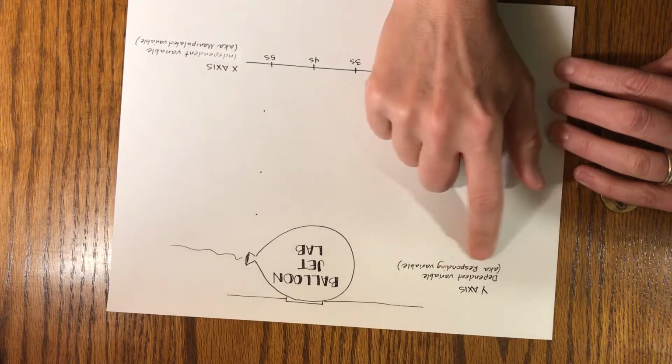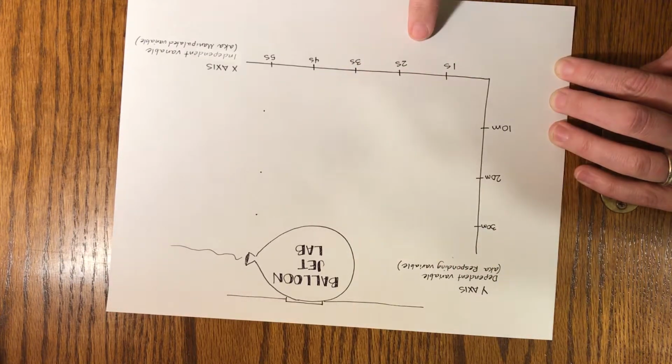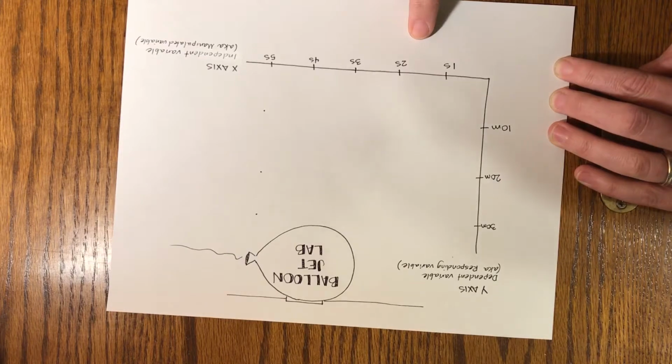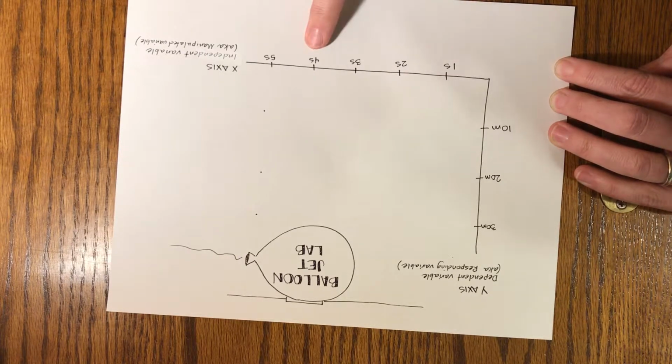So the dependent variable or the responding variable is always shown on the y-axis. And if we're making a graph, we want to be sure that we label it properly. We want to be sure that we show the people that are going to be reading the graph what to look for. A graph that isn't clearly labeled is sort of useless. It's hard to understand what's going on if we haven't communicated well.